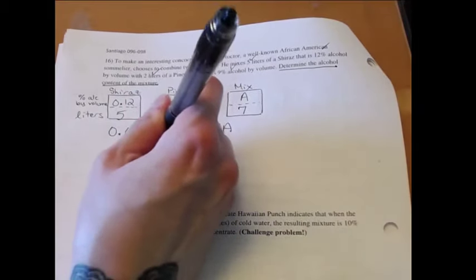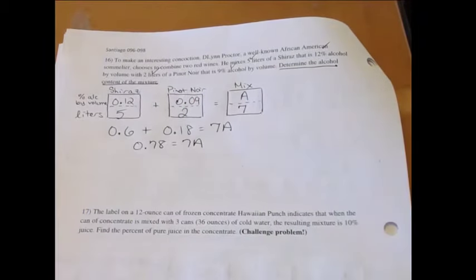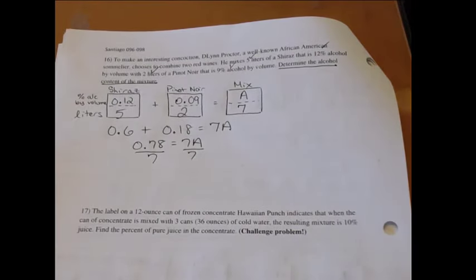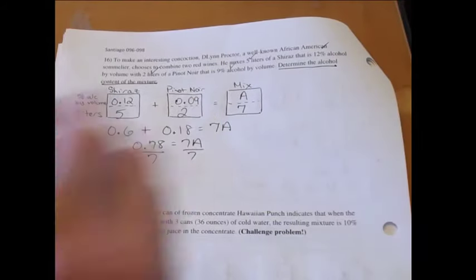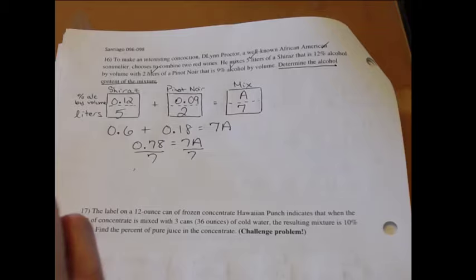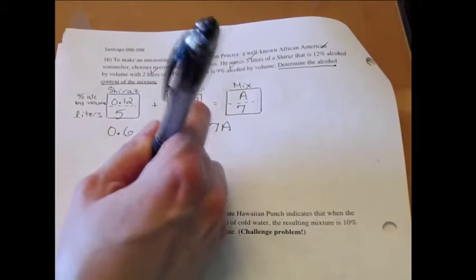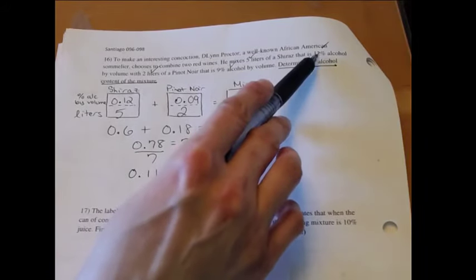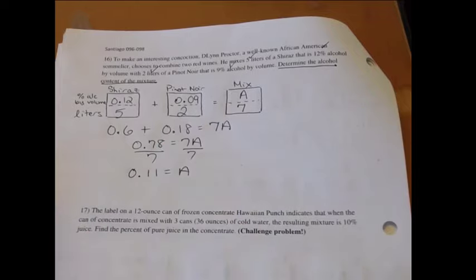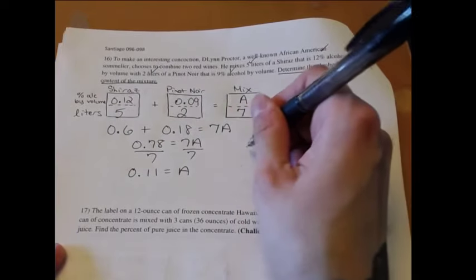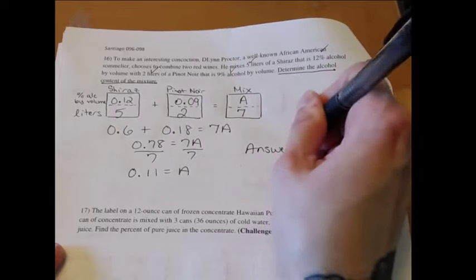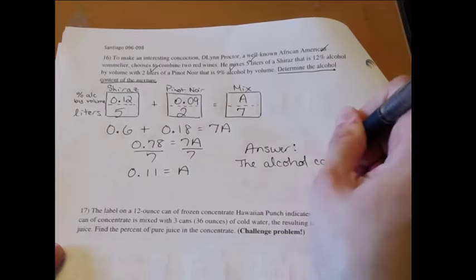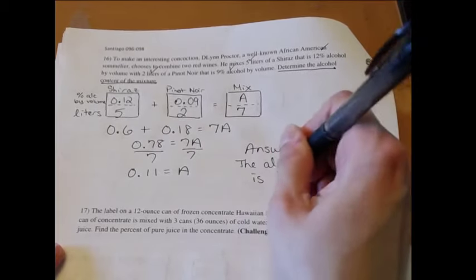This gives me 0.78 is equal to 7A. I'm going to divide both sides by 7, so 0.78 divided by 7. And I find that I have an alcohol content of, let's write 0.11 is equal to A. This time we'll round to the nearest hundredths, only because I have two places in my percentage. So this refers to, let's write our answer, the alcohol content is 11%.